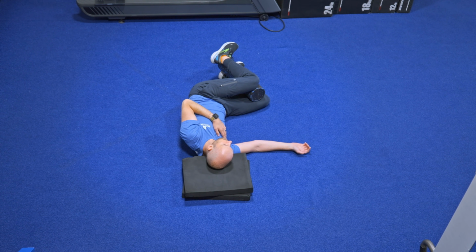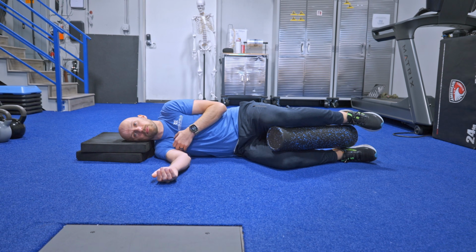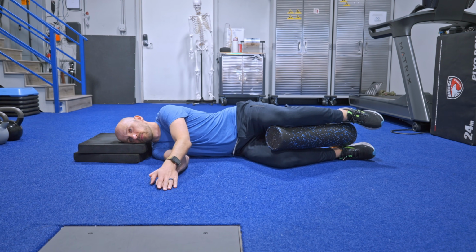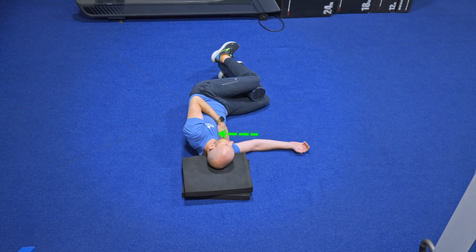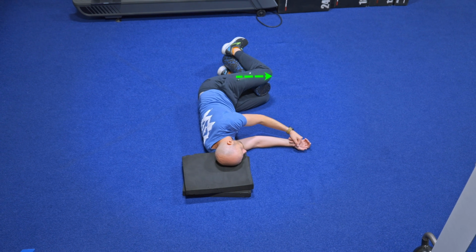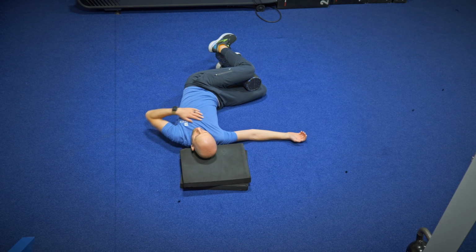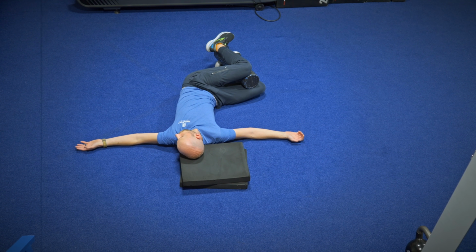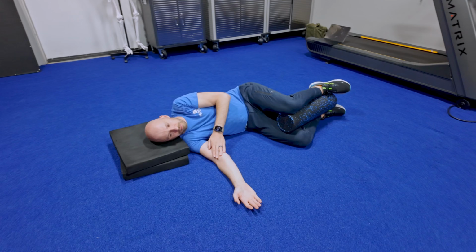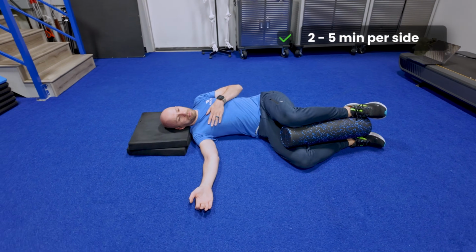Once your hips stop moving, you're going to go back to the start, this time leading with the knee. So it's roll back with the arm, roll forward with the knee. Watch the mistake of over-rotating with the trunk, because when you do this, you end up producing most of the motion in the middle of the back, which is going to limit your ability to get them upper body gains. Do this roll for 2 to 5 minutes per side.